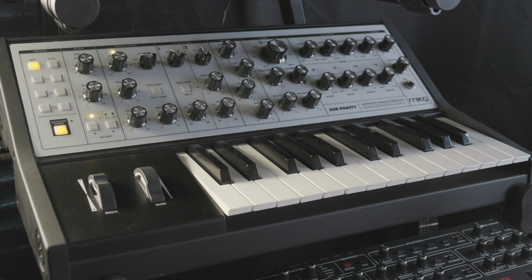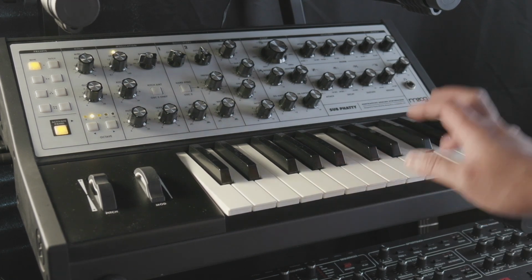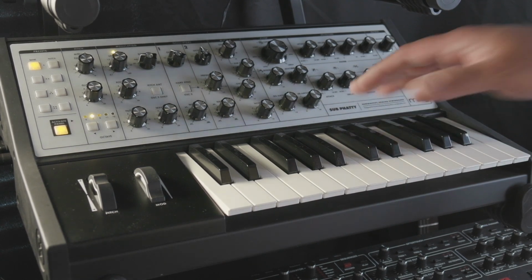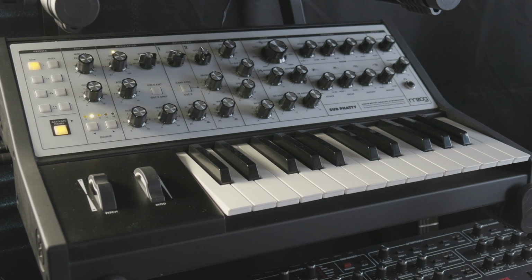Generally I like that in the middle, so that's why I keep it there. But yeah, that's pretty much it. I hope that covers everything as far as getting a fat bass sound. There's plenty to go over with this synth that we don't have time for right now.